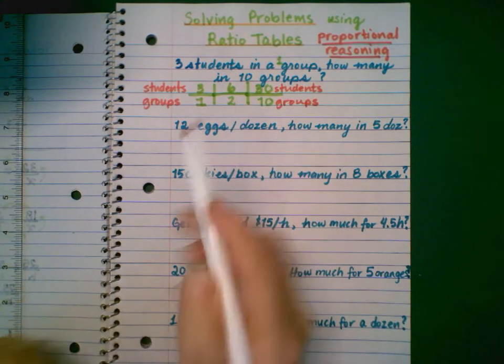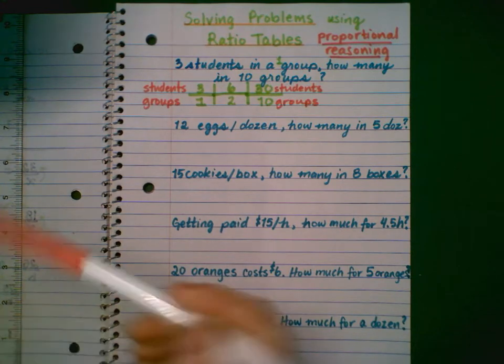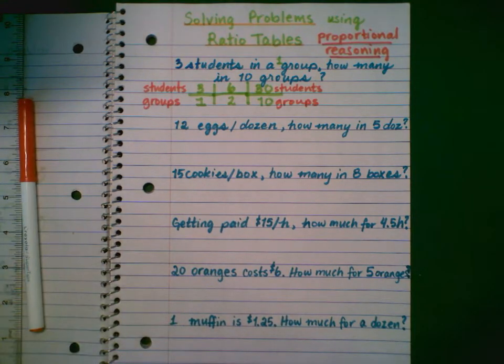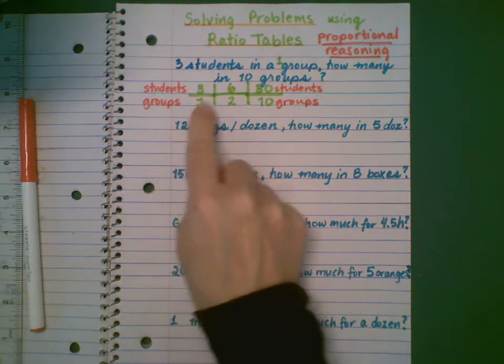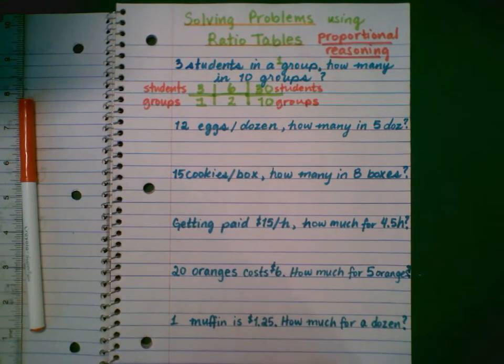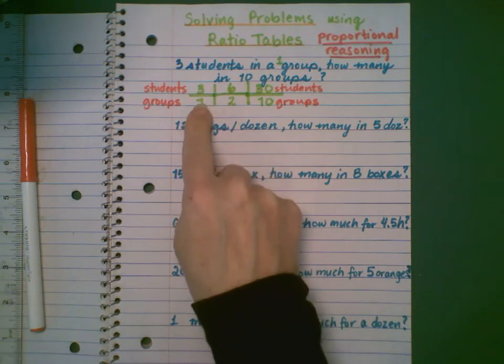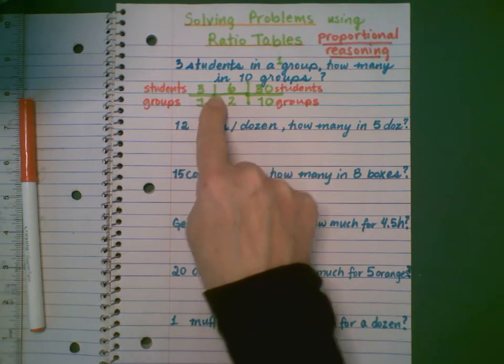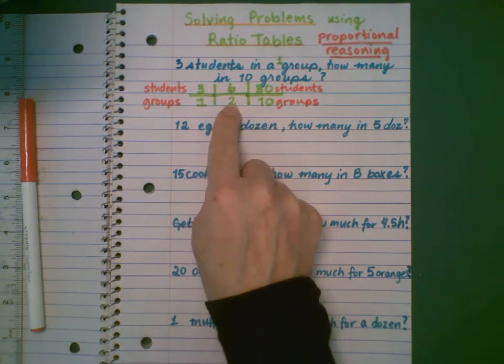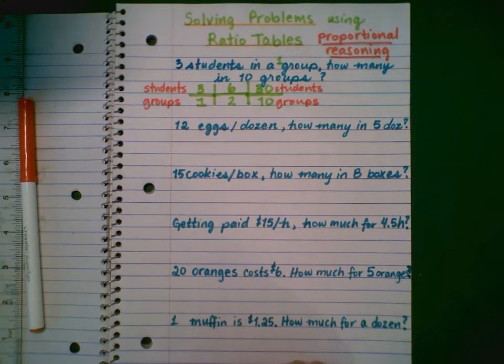Okay, this middle step was just for an example to show you how the table works. So each of the columns in the table is an equivalent fraction. If you put 3 over 1 and you set it equal to 6 over 2, they are equivalent fractions.